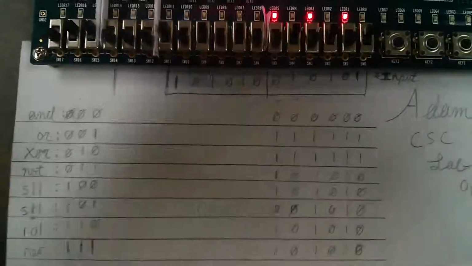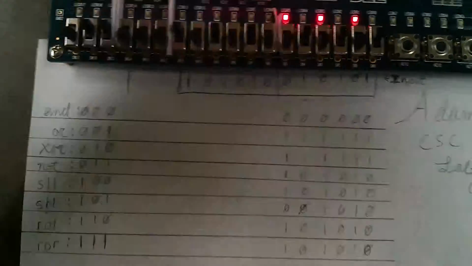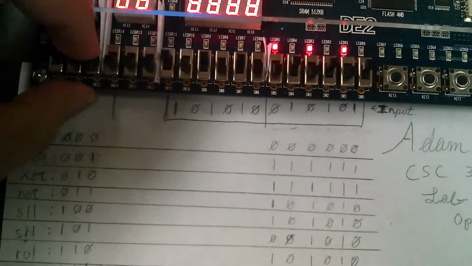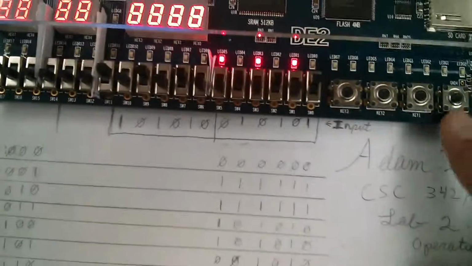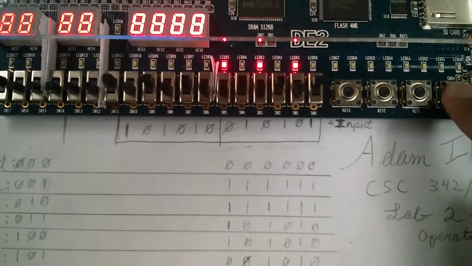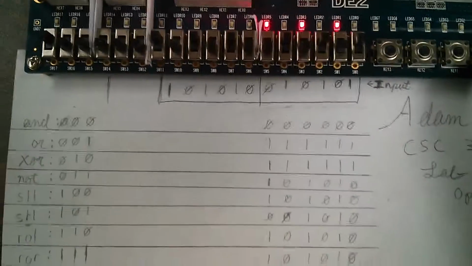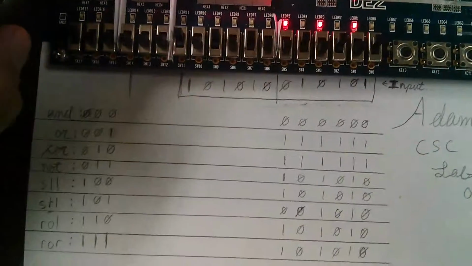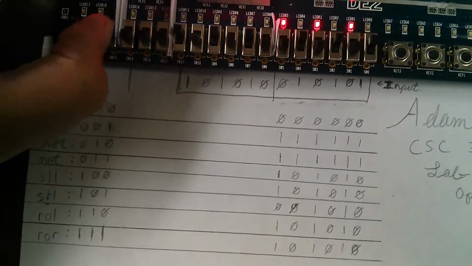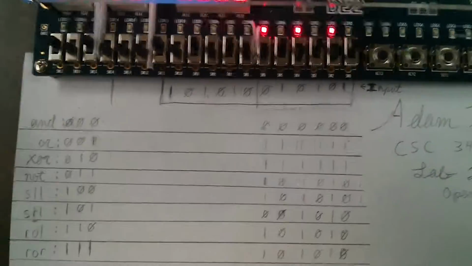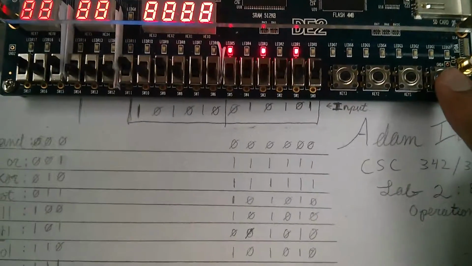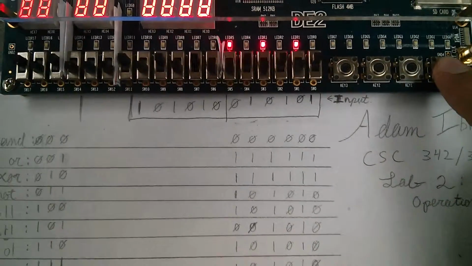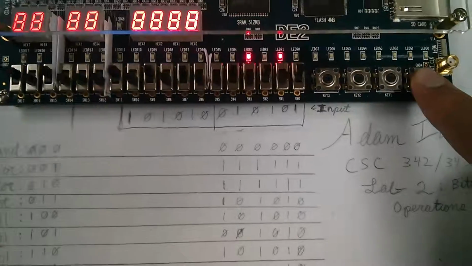Next we will do shift left logical. And I expect the same output, and that's what I got. Next we will do shift right logical. And I expect the outputs to change. It should be from the left to the right, 0, 0, 1, 0, 1, 0. Indeed, 0, 0, 1, 0, 1, 0.